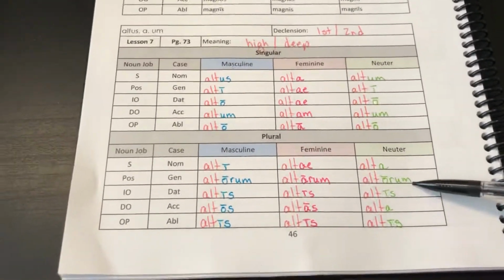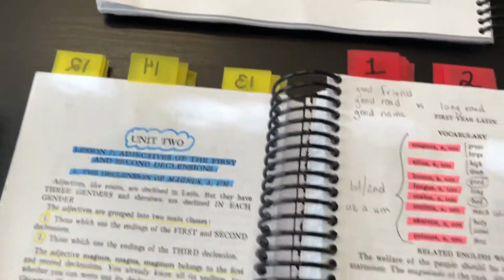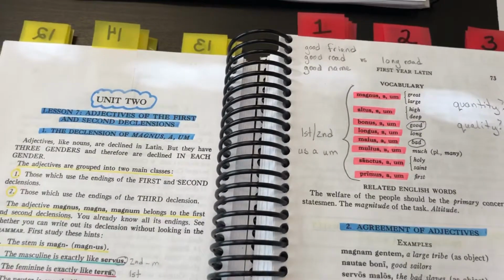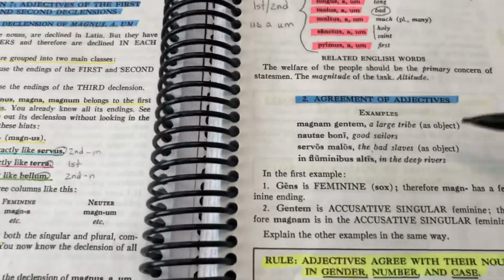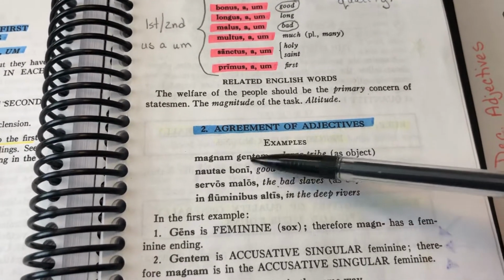Anyway, so we declined that, and then we moved on to recognizing, let's see, this right here, Agreement of Adjectives. So these phrases right here I put on the board.